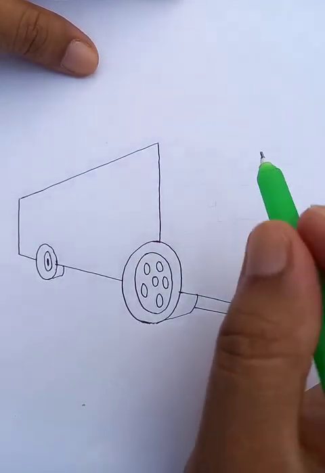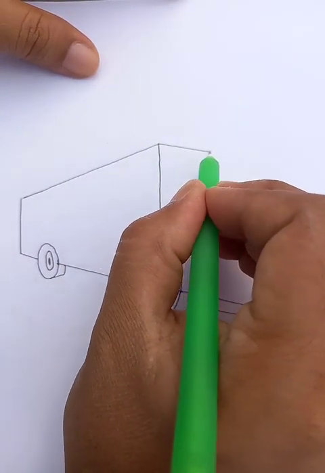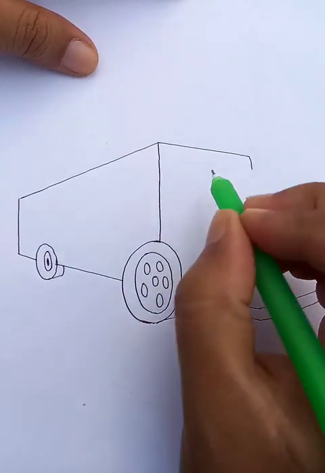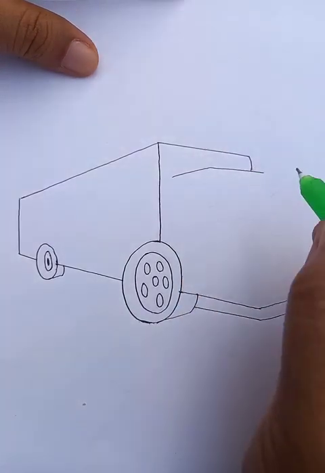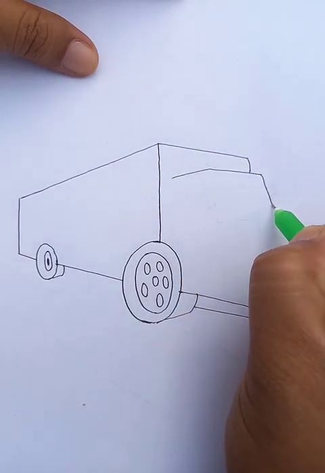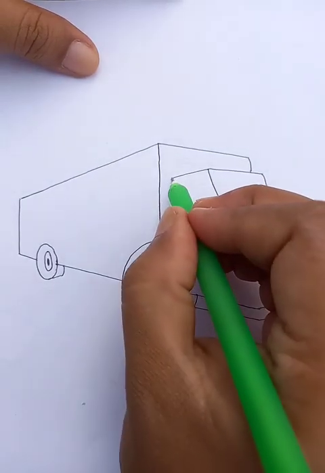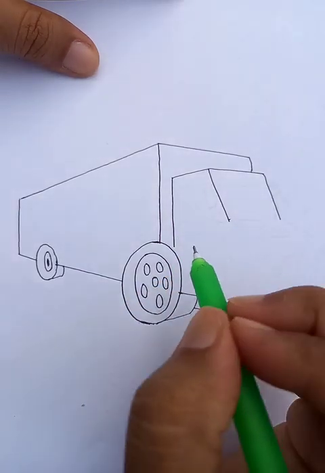All right, so the other side will be inclined in another direction because of the perspective. This is the top, and the body, you can see. This is going to be the body or the chamber, the driving chamber, where the driver is going to sit and move this vehicle.